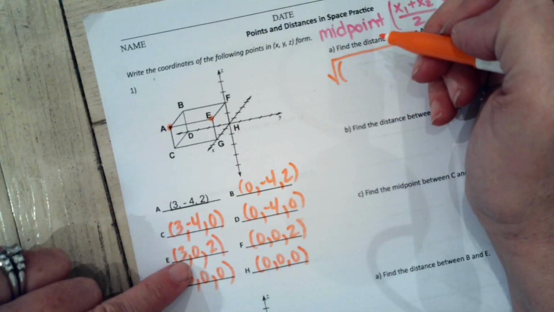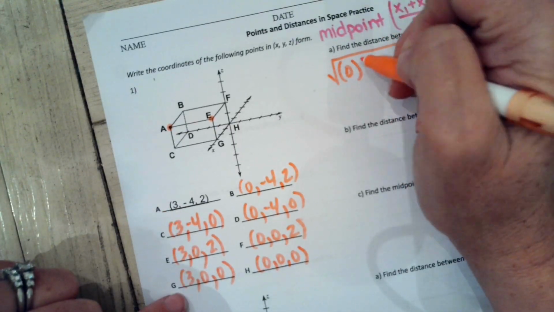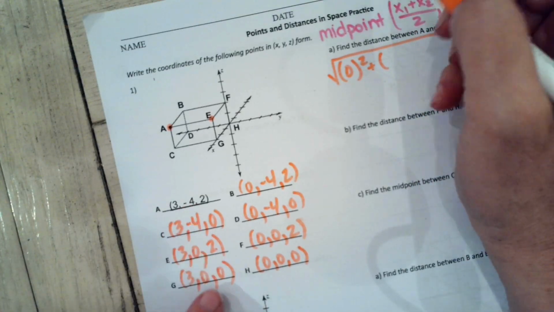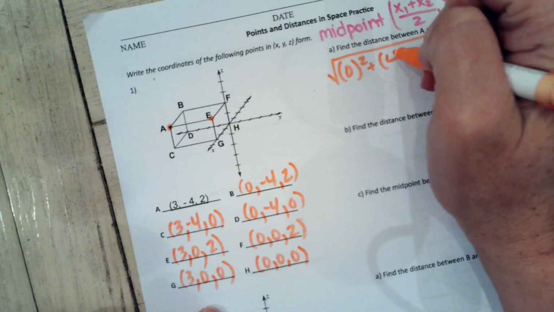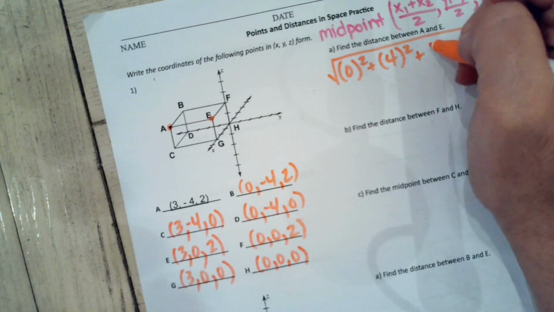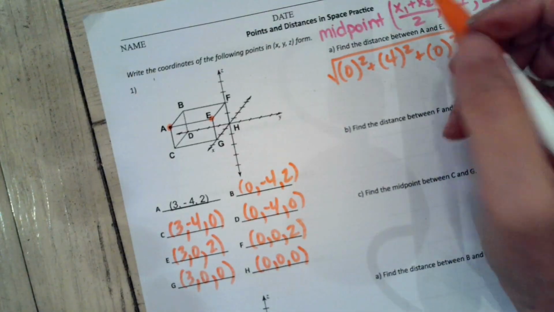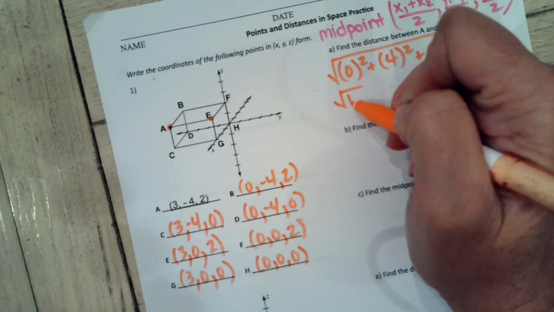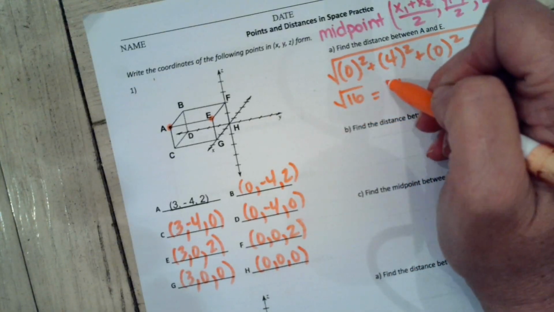So I'm going to take X minus X, Y minus Y, 0 minus negative 4 would be 4, and 2 take away 2. So really, I've just got square root of 16, which is 4.